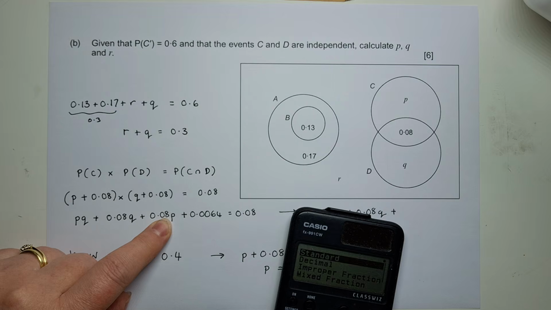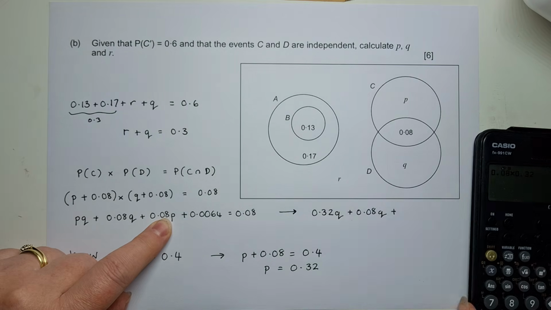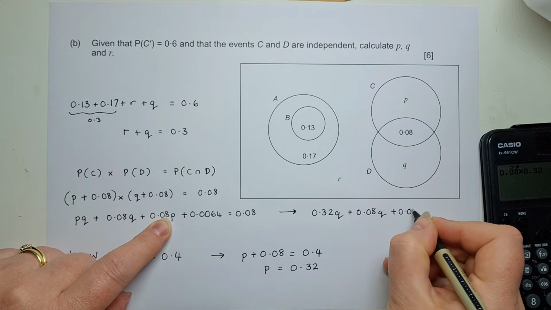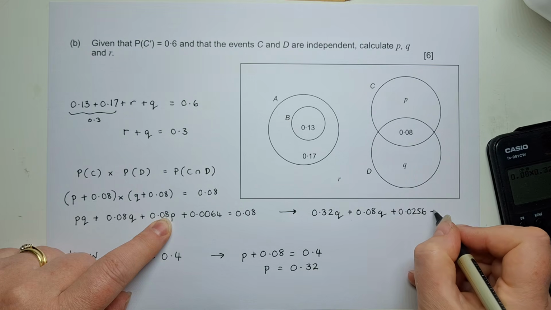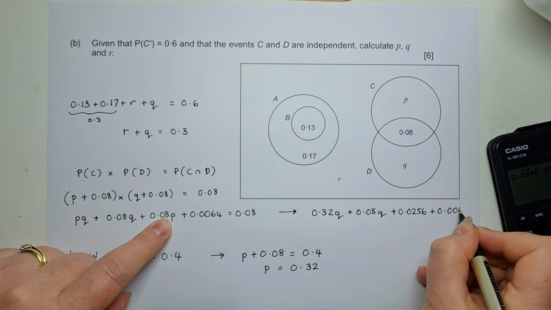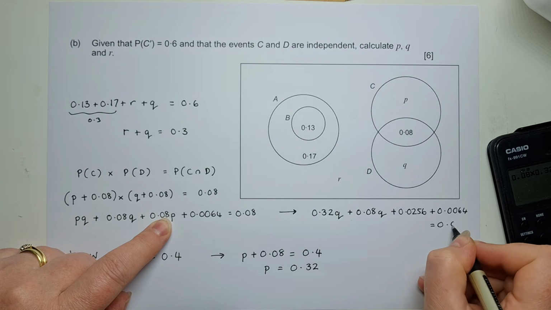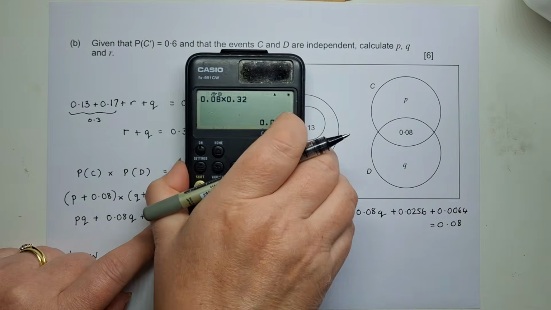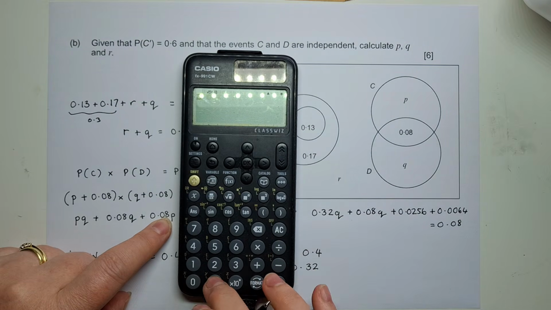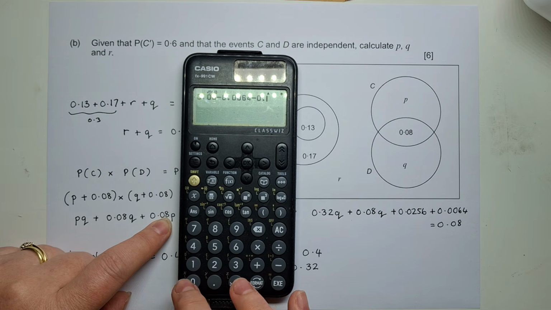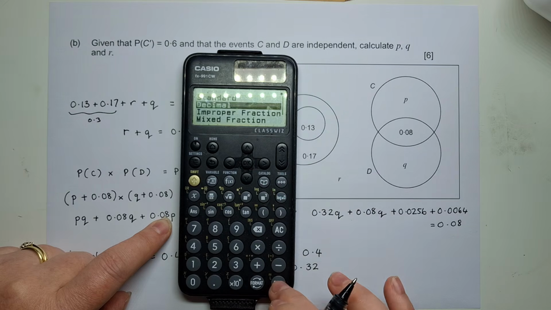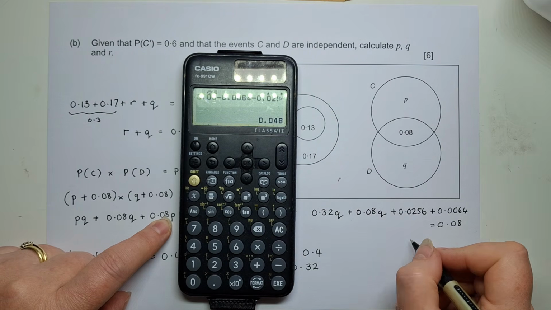So I've got 0.32 Q plus 0.08 Q plus, okay, what's 0.08 multiplied by 0.32? That gives me 0.0256 plus 0.0064, and all that will equal 0.08. Okay, so 0.08, take away 0.0064, take away 0.0256, leaves me with 0.048.